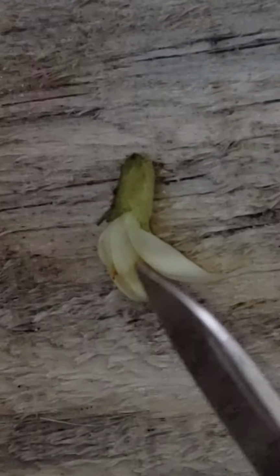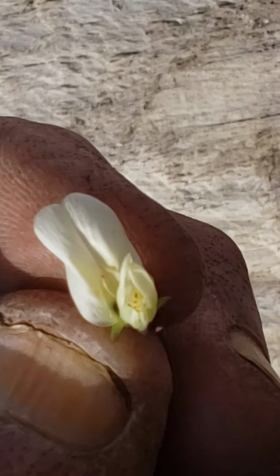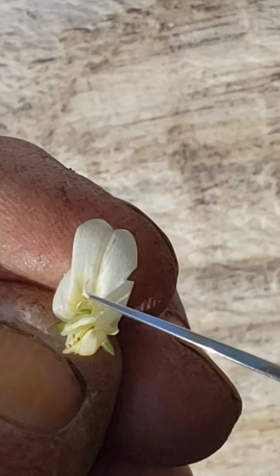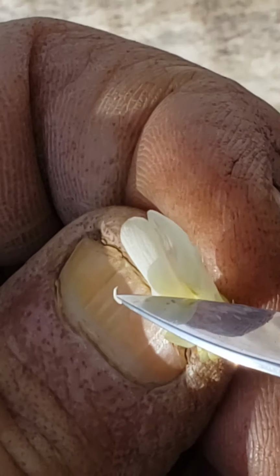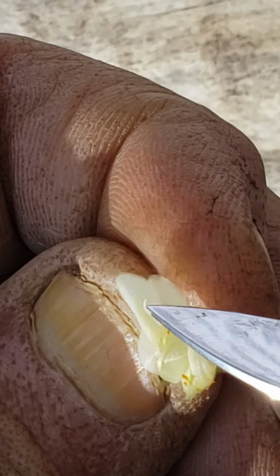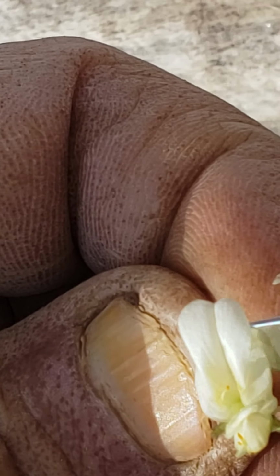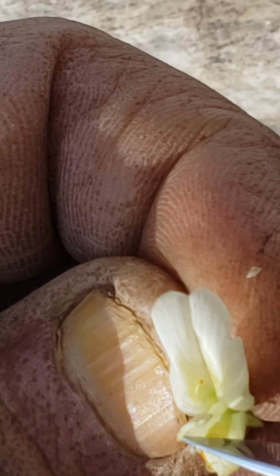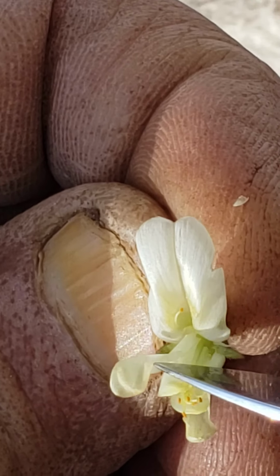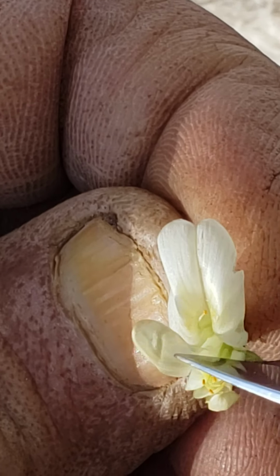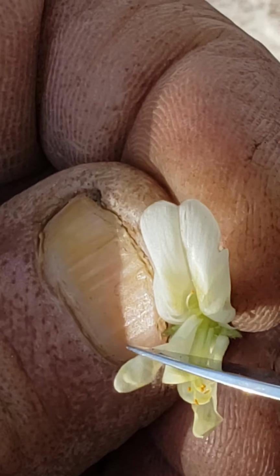So if we look at this flower in detail, I'm going to grab it, and hopefully we'll be able to hold it still. You notice here on the back side is the banner, and that's that petal there. That is a large petal. Down below it is the keel, and it's hard to see, but it has two halves that form that there. That's the keel.